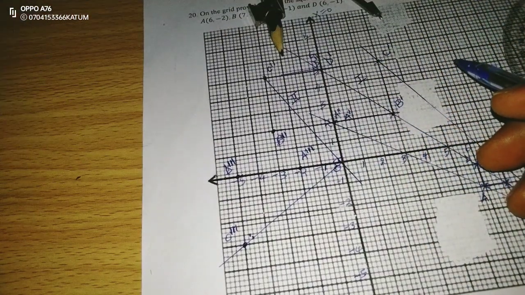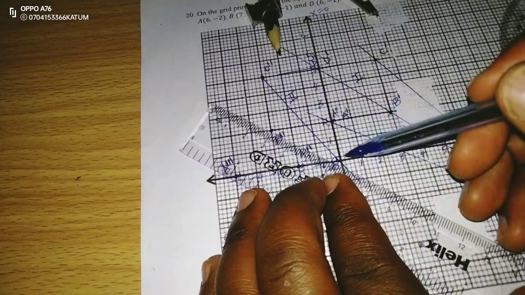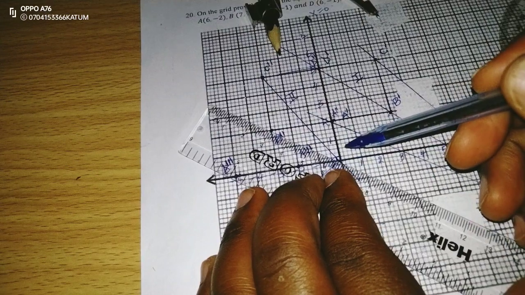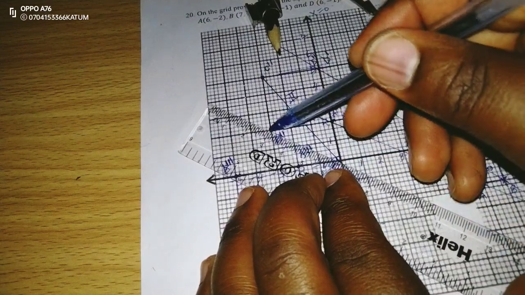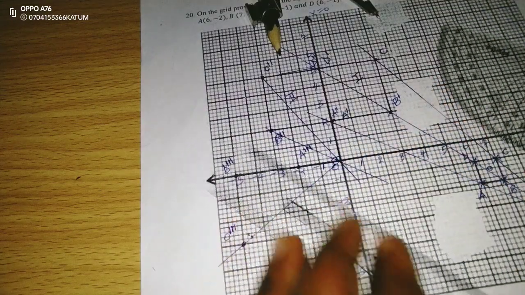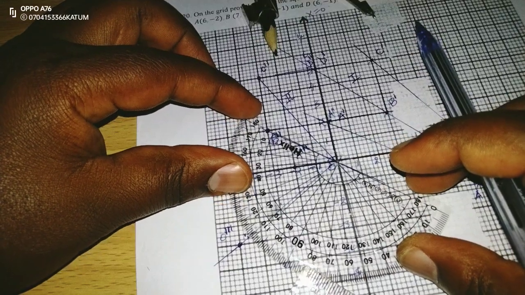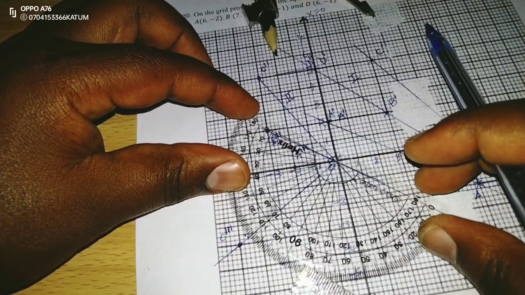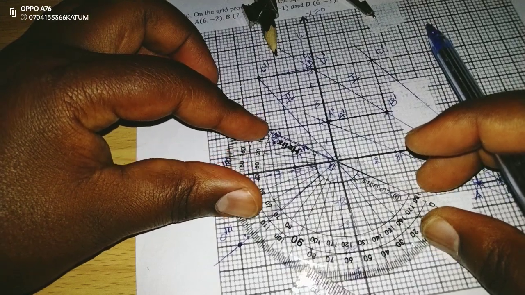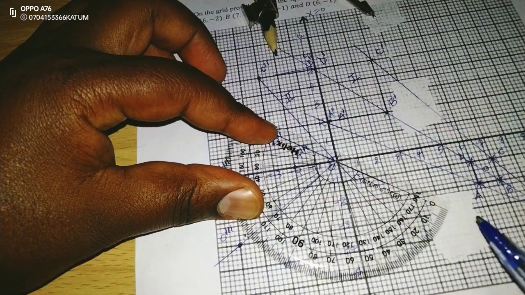I bring B to the center. Then I prolong a little bit so that I may measure angles. Then standing at this point, I measure an angle of 90 in the anti-clockwise direction, from B to the center.